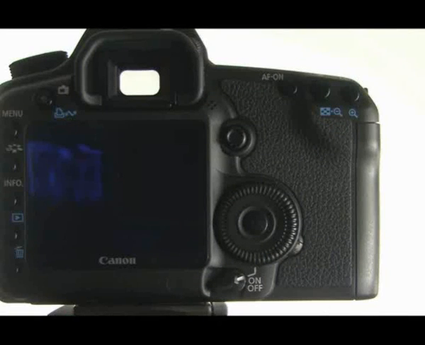Now, one other thing I want to show you is the menu system. It's been redesigned from the original 5D. Current owners of the 5D will know that when you go into the menu system, everything is laid out in different colours so that you know which part of the menu you're in, but it's basically just a long list that you scroll through as opposed to going into different areas.